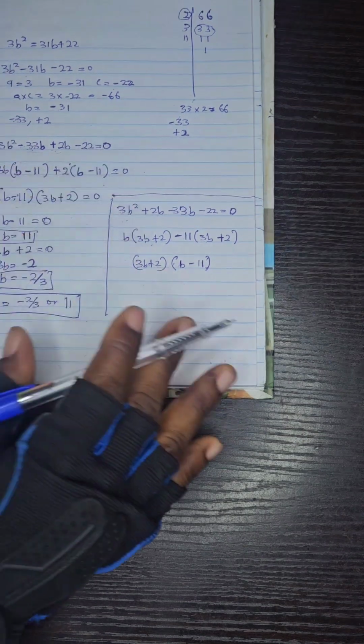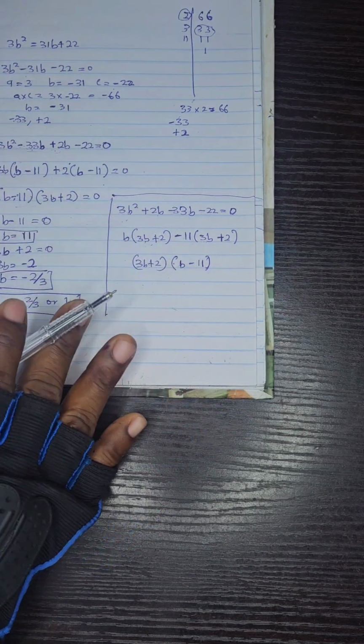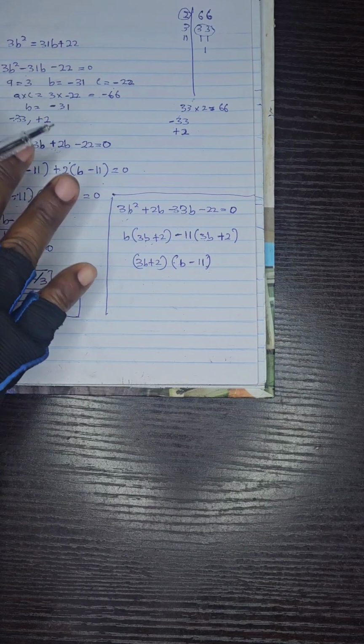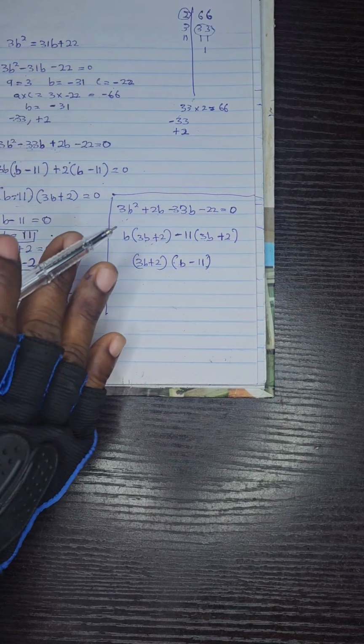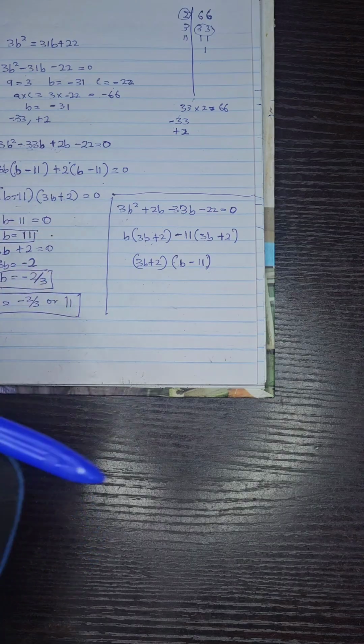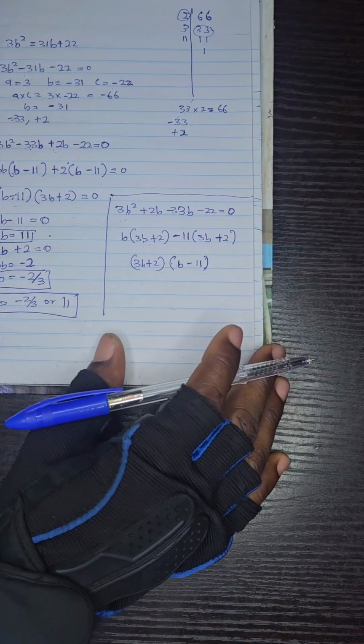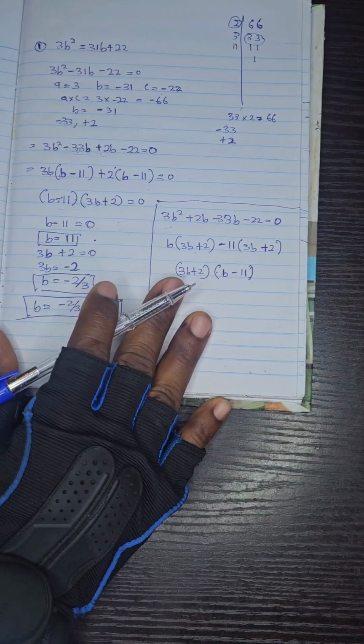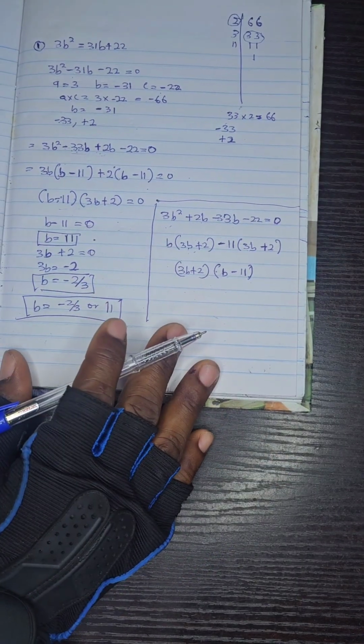Anyhow you solve it, you will still get the answer, so long as the quadratic equation can be factorized, unless in cases that you can't factorize, where we use the completing the square method and the quadratic formula to solve it. Those are the cases. So this is what we are going to do for this class.